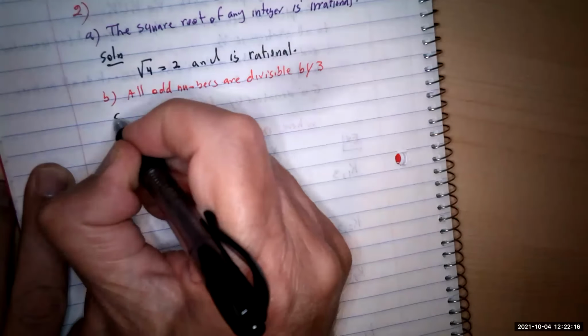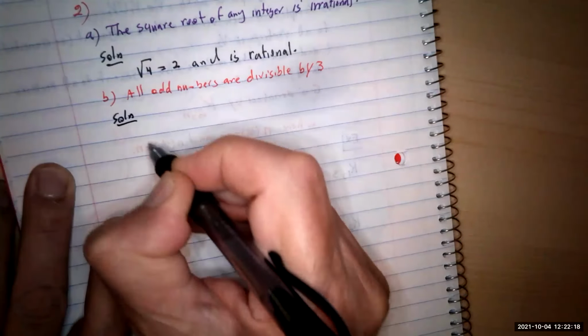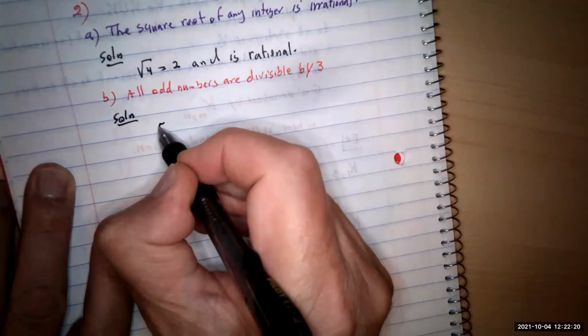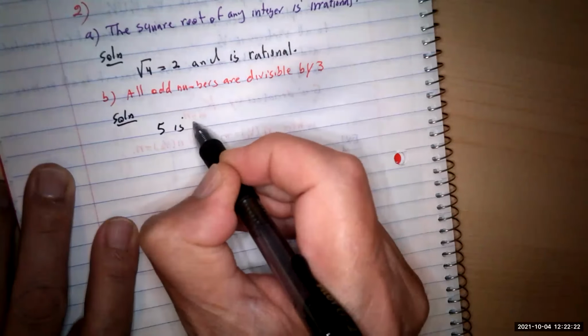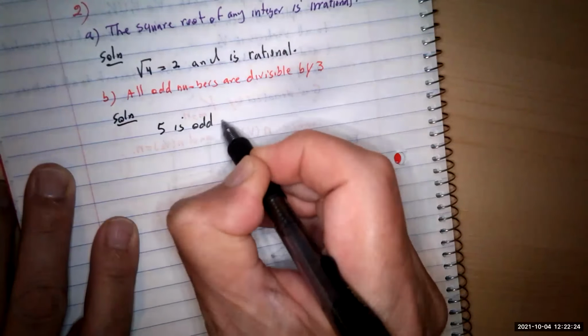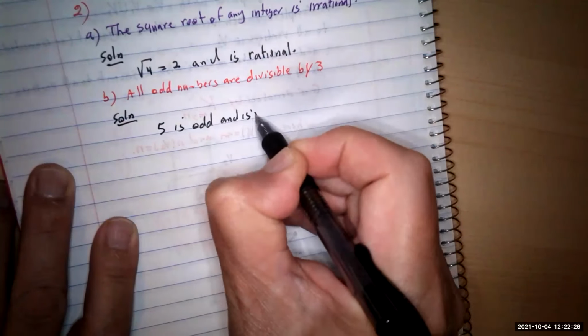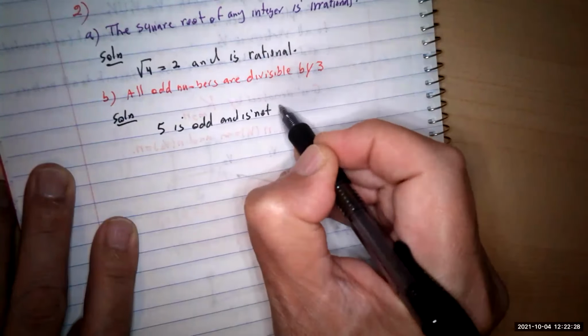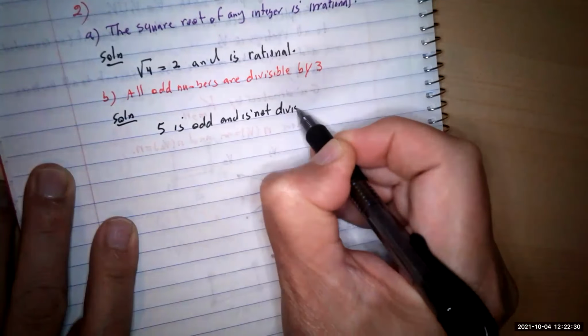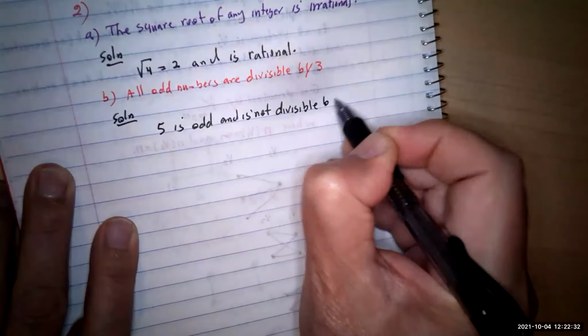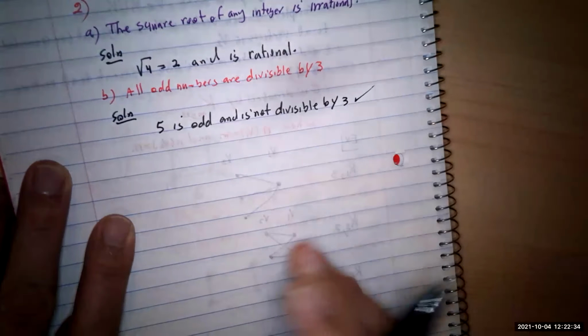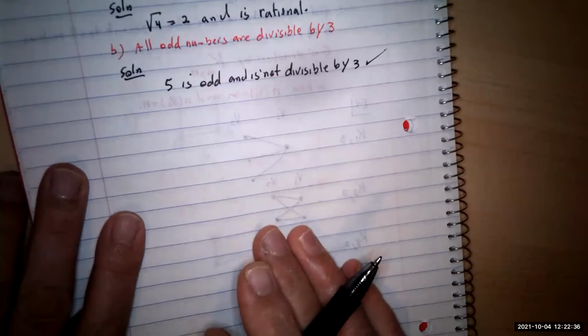What's a number? 5 is odd and it's not divisible by 3. Very good. 5 is odd and is not divisible by 3. Okay, 5, 7, 17, these all work.